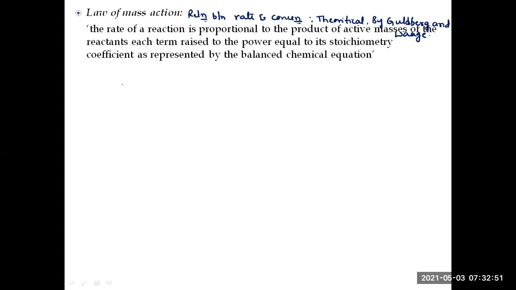Immediately, we get one thing in mind. We didn't understand, correct? The rate of a reaction is proportional to the product of active masses of reactants, each term raised to the power equal to its stoichiometric coefficient as represented by the balanced chemical equation. Okay. So what do you mean by that?